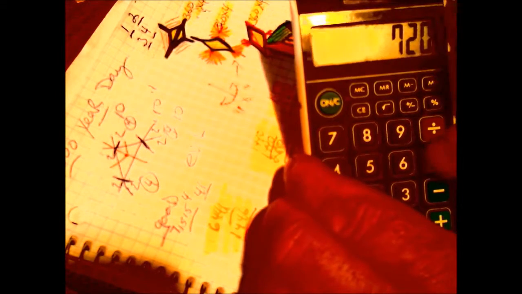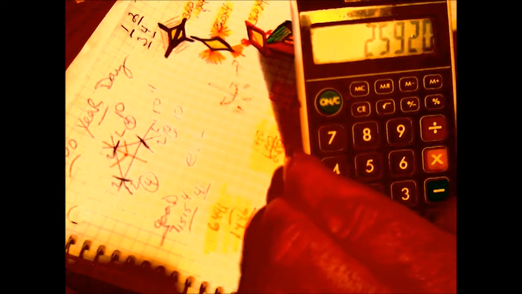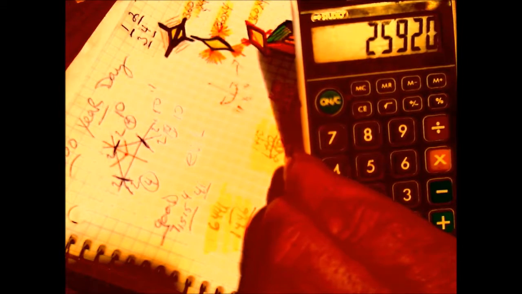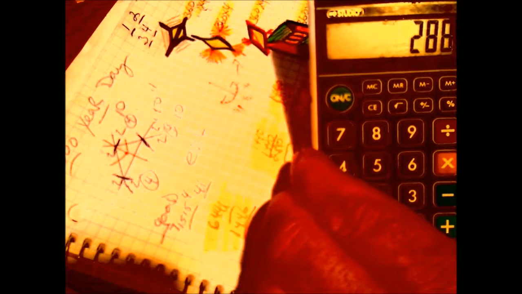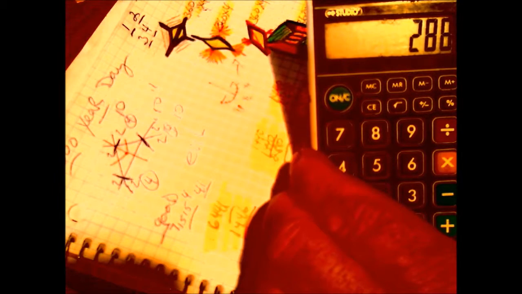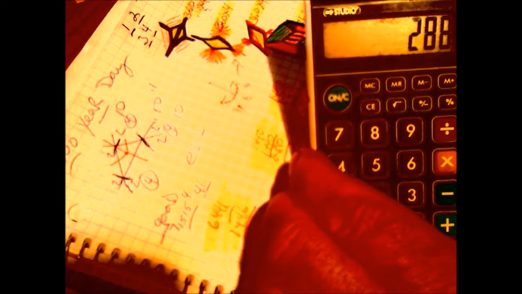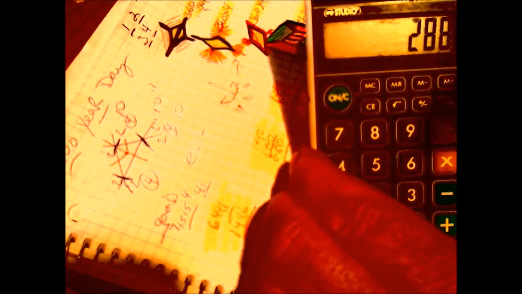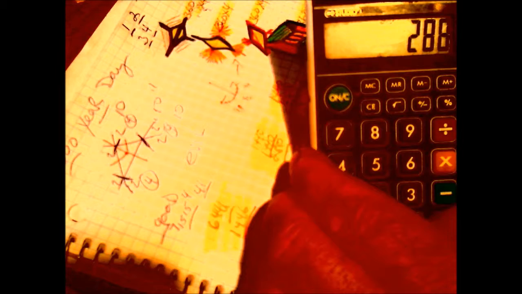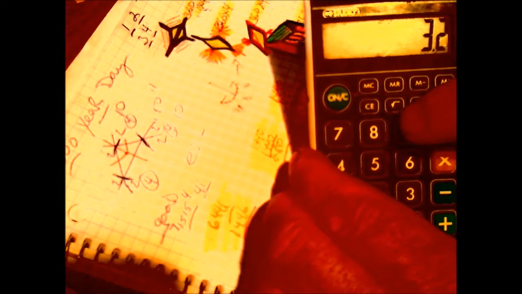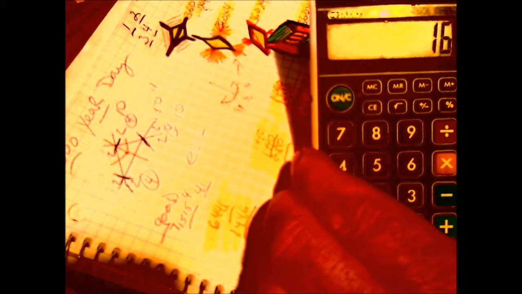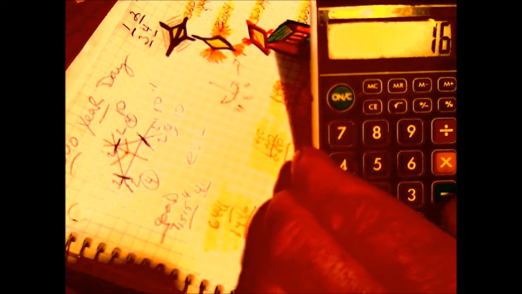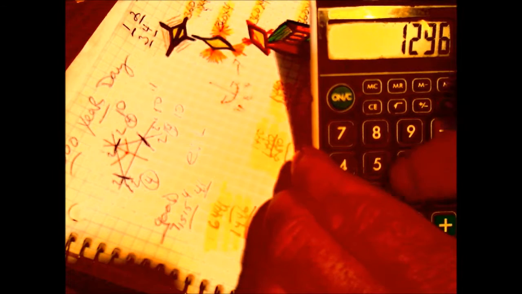720 times 36 equals 25,920 divided by 90 equals 288. 2 weeks running, 12 by 12, 144 hours, 144 hours. But they're day hours and not night hours. It's 9 times 16. 16 is the light. Creation is 3. 3 by 16 is 48.